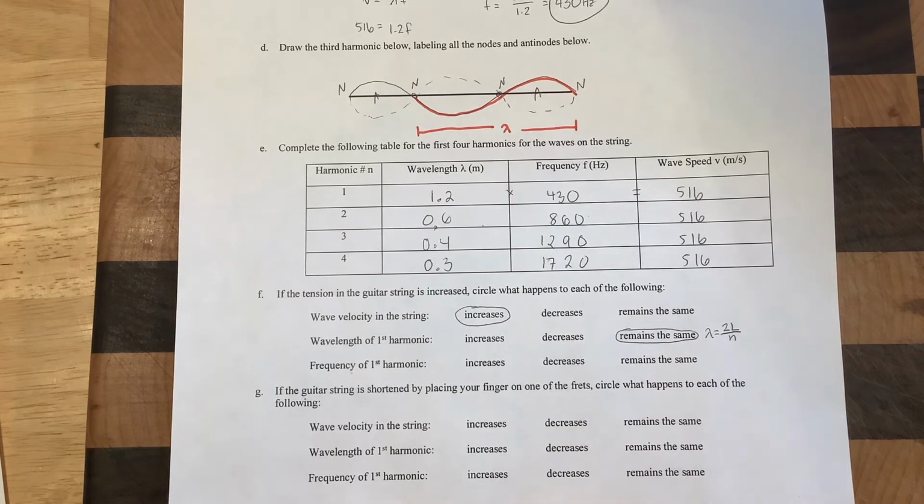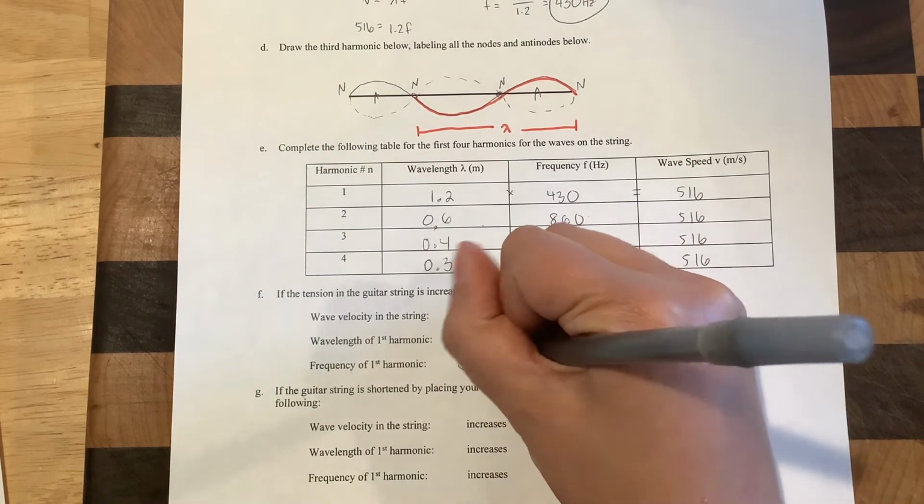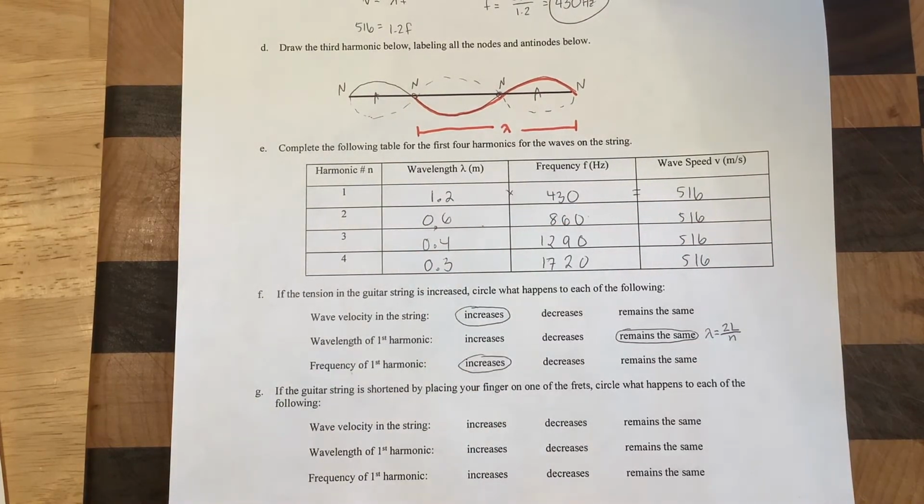So picture you're tightening the string of a ukulele. You tighten the string, the speed goes up, but it's still the same length string. Since the speed has increased, the frequency increases. But the wavelength remains the same because it's the same size string.